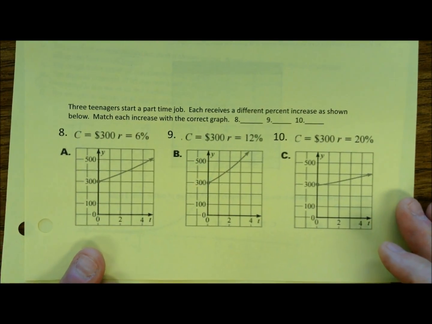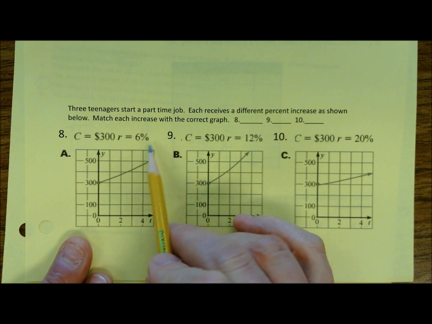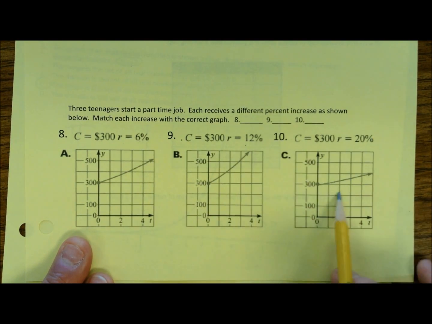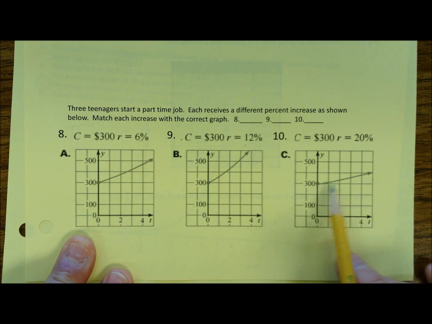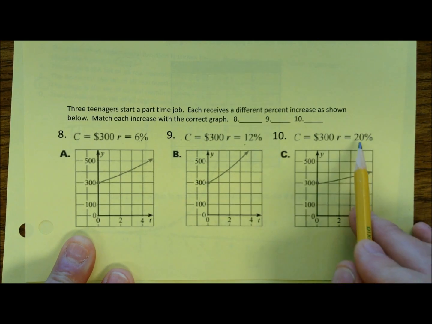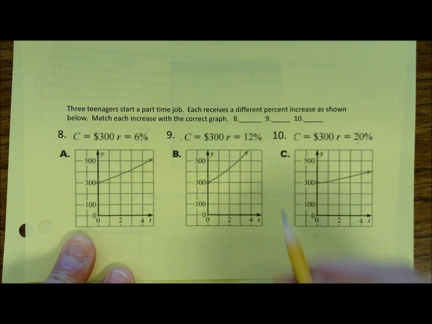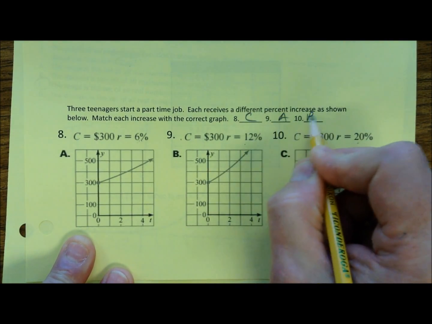All right, on this one, actually it's a kind of cheesy question, because if you look at the percentage rates, you can probably match them up knowing that a lower percentage growth would mean a flatter graph, the higher percentage. So if you could do that, you'll notice that it's going to be CAB.